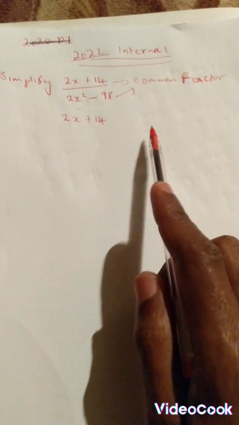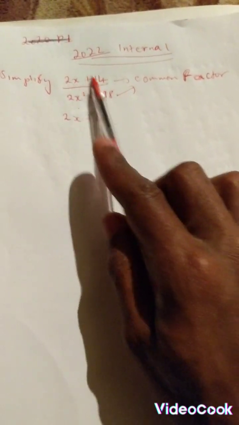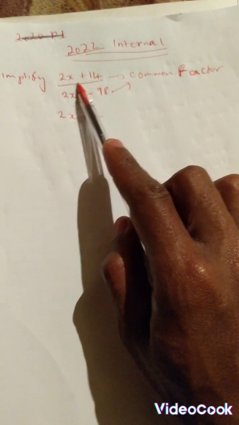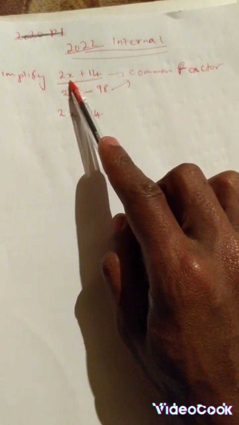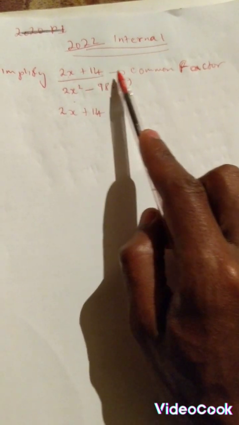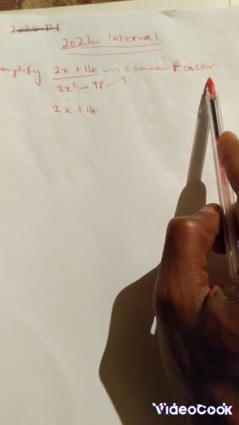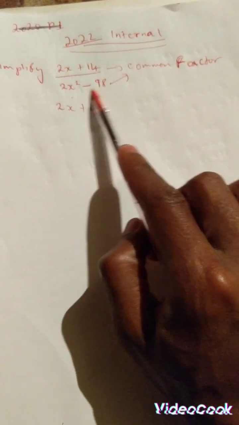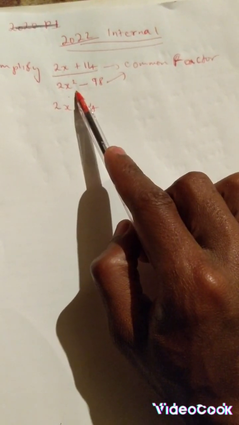What is on top here is not factorized, so you use the factorization of common factor to factorize what is on top. Also down here, when you look at this equation, it is not factorized either.